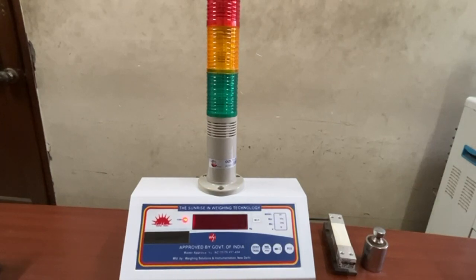This indicator is Wi-Fi enabled and you can send the data of product and high and low range of the product from software to the indicator, and the indicator will send all the data back to the PC via Wi-Fi, and all the data will be logged in the Excel sheet.